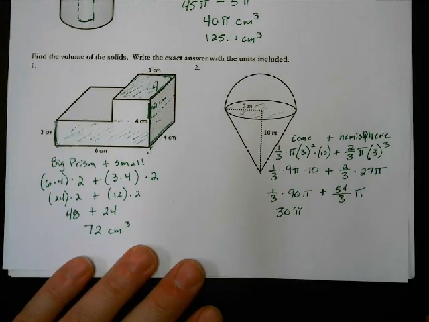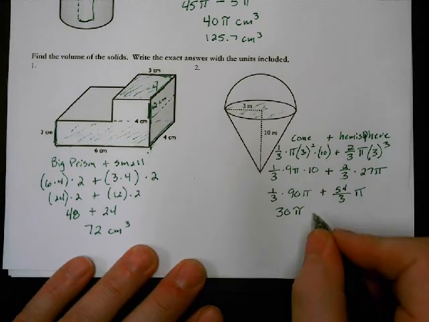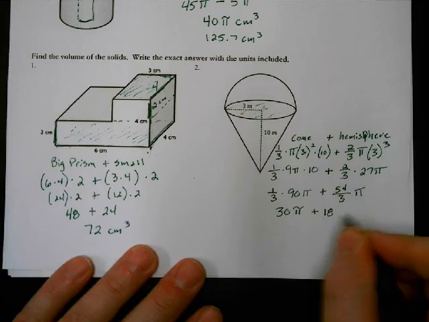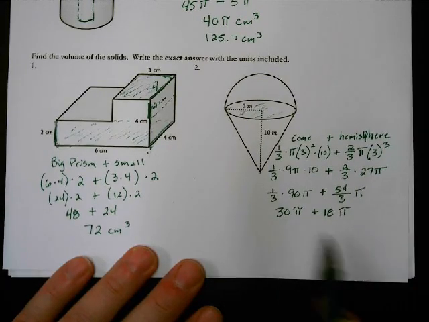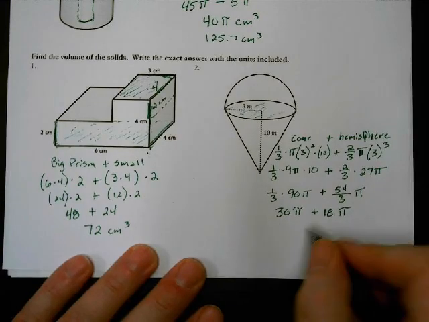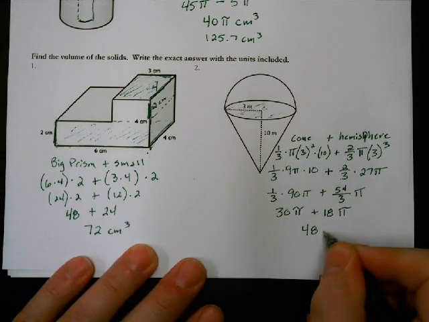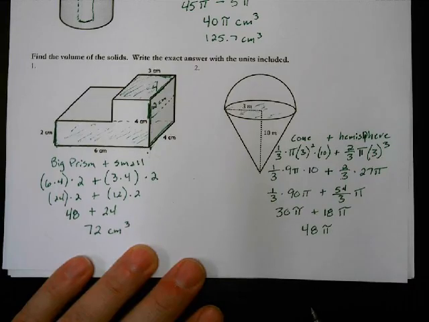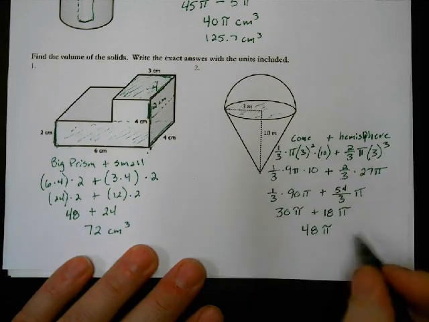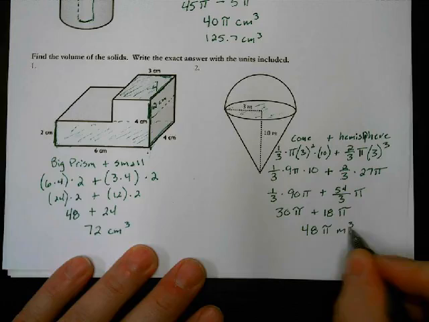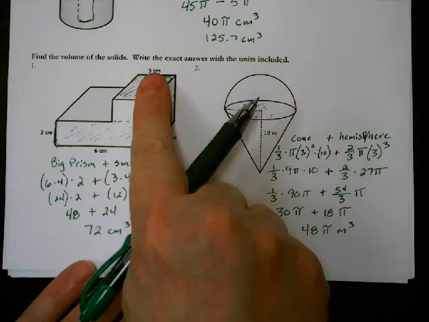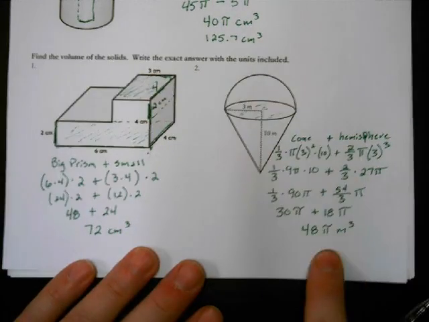Yeah, it's 18. Okay, and so 30 pi plus 18 pi, that's 48 pi. That is my total volume. And this would be in units of meters cubed. So it said write the exact answer with the units included. We have done that. It is 48 pi meters cubed.